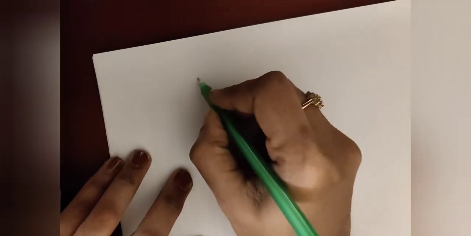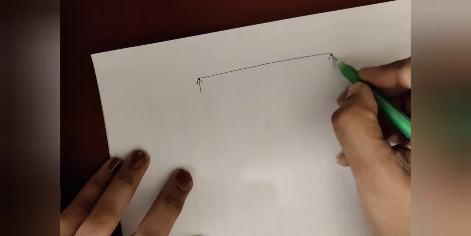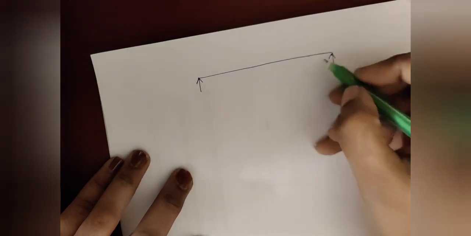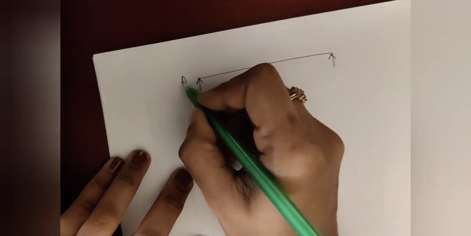So now we will see the first question. You are provided with a beam 6 meter long, which is simply supported.